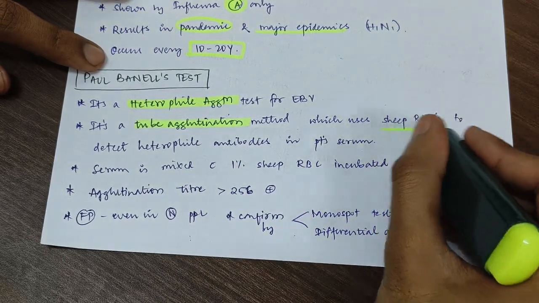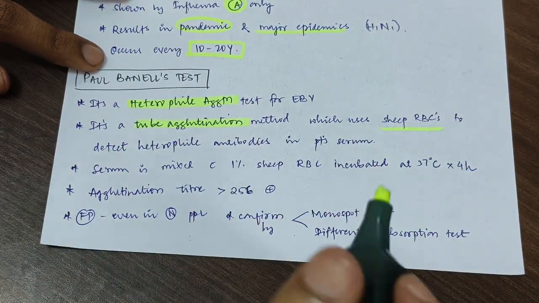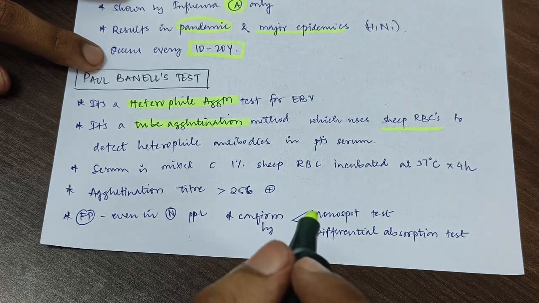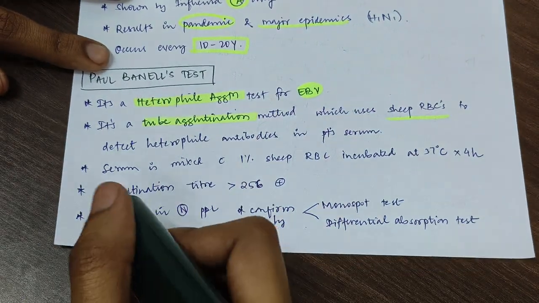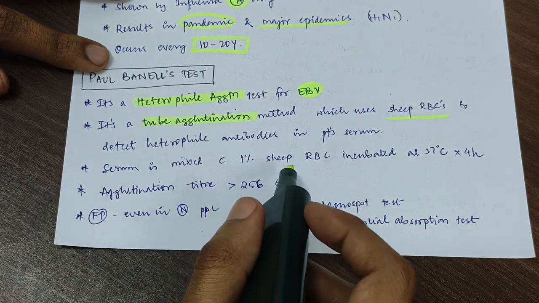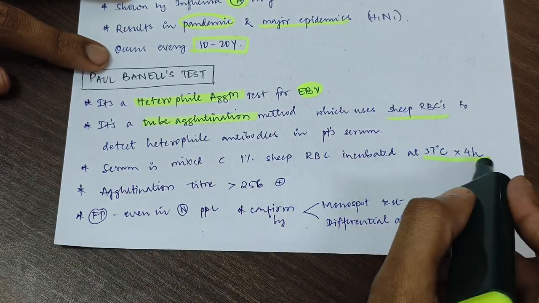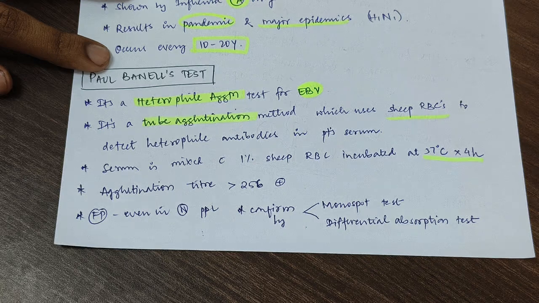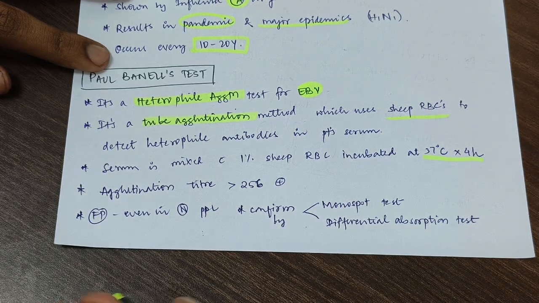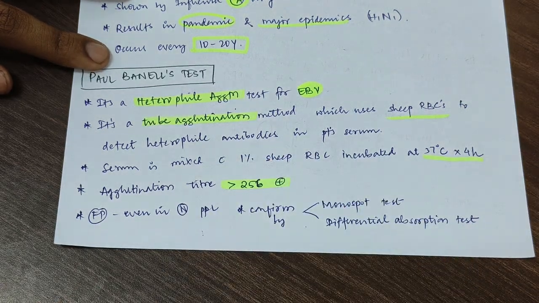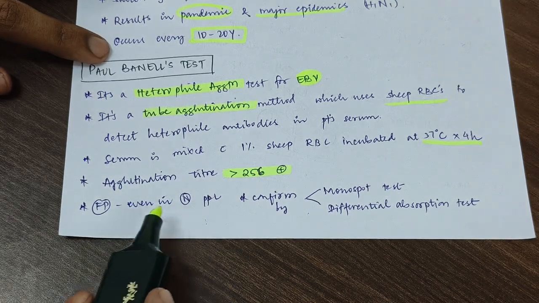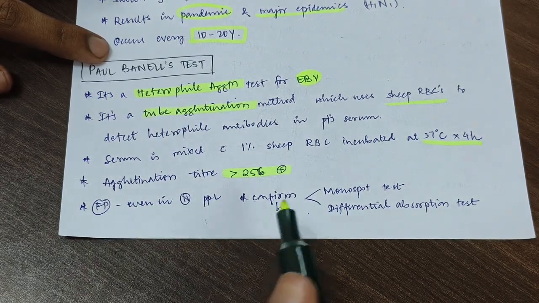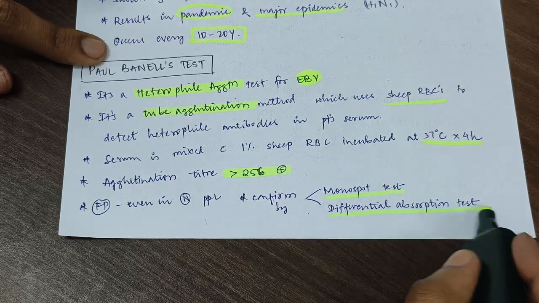Okay, with sheep RBCs to detect the heterophile antibodies in the patient serum to detect EBV. So basically serum is mixed with 1% sheep RBCs and incubated at 37 degrees Celsius for 4 hours. Then after this you are going to see the titer. It should be more than 256 to say it is positive. False positives are seen in normal people, so it is not so sensitive. So confirm it by the monospot test and differential absorption test.